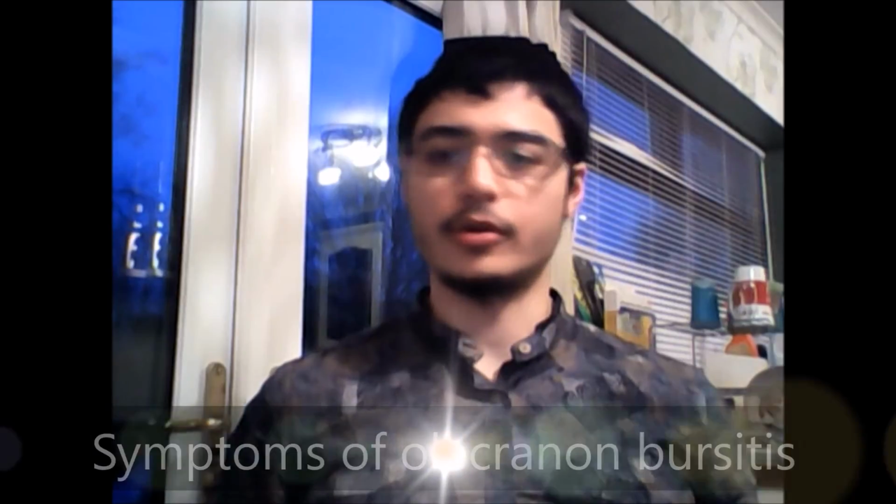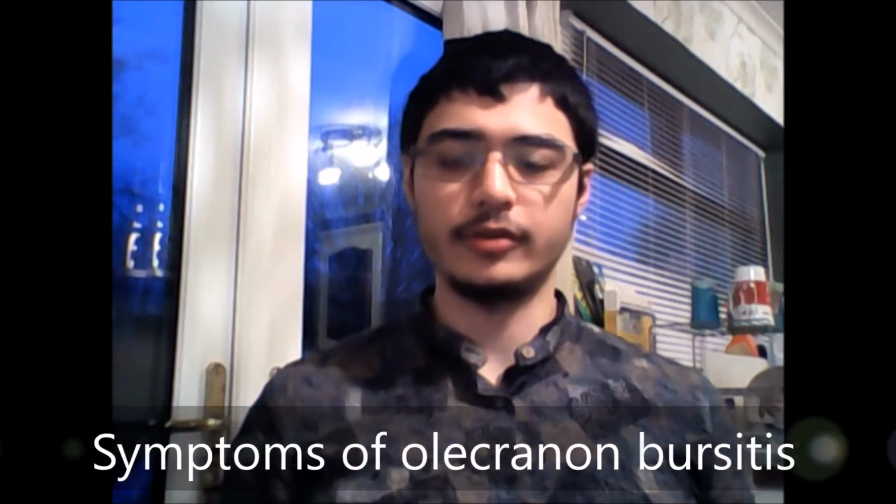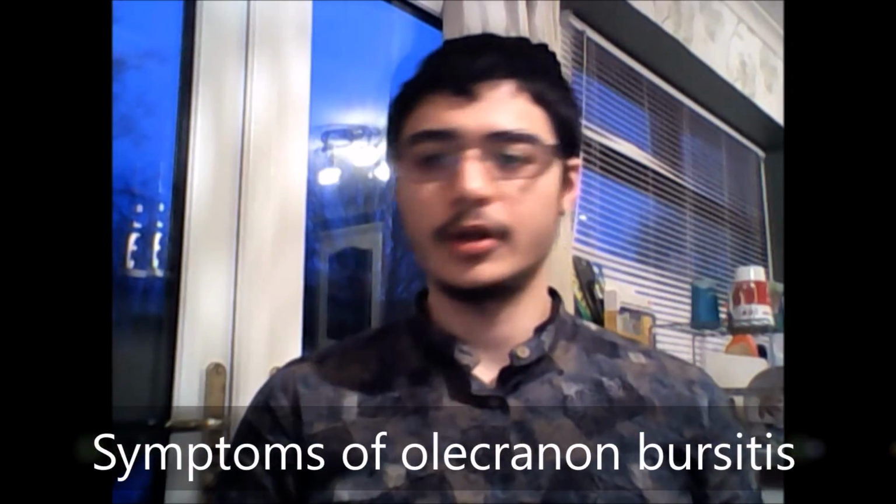Finally, we'll end this topic with symptoms of olecranon bursitis. This includes thickness and swelling over the back of the elbow. The bursa can be filled with fluid and then it looks like a soft ball. This is pretty similar to another condition called the ganglion cyst, which happens at the wrist.